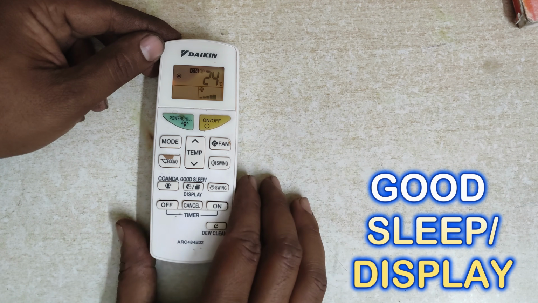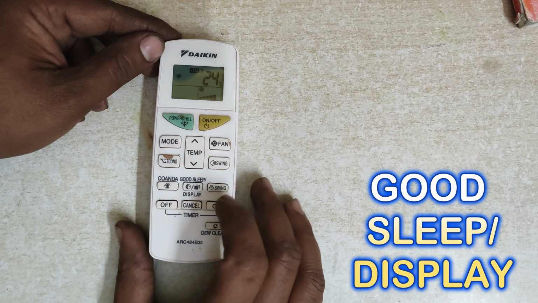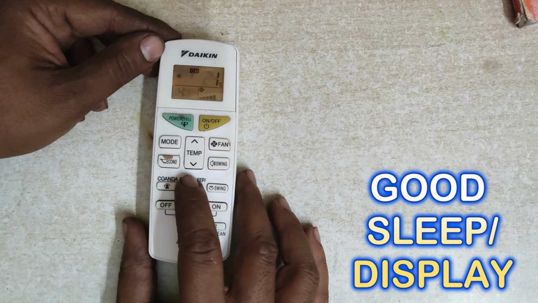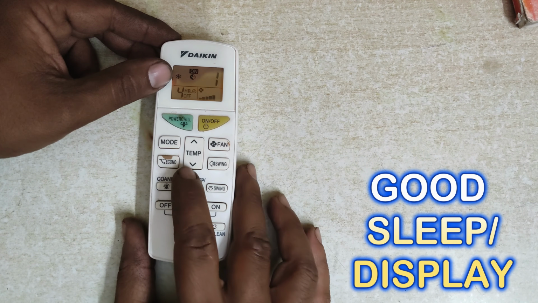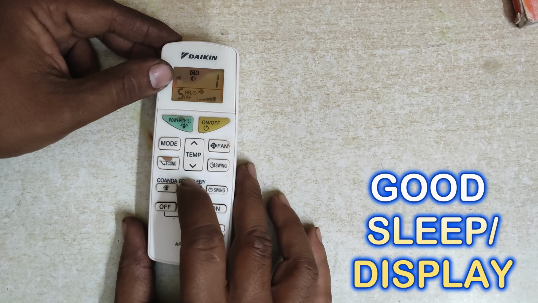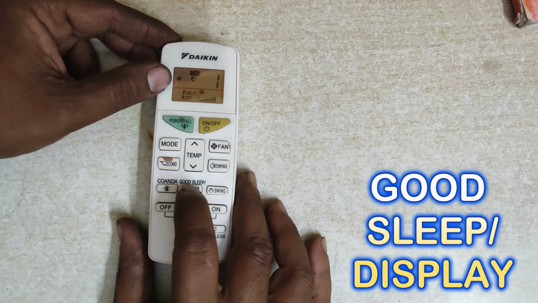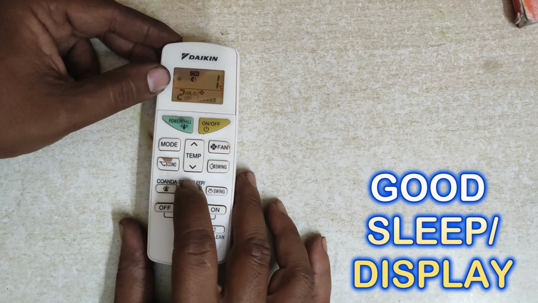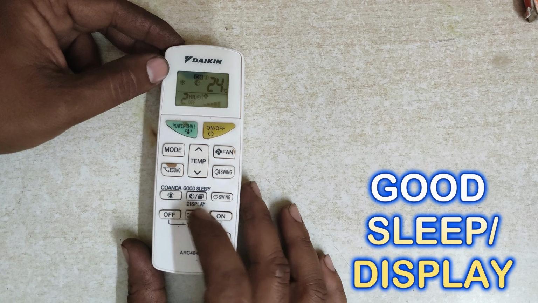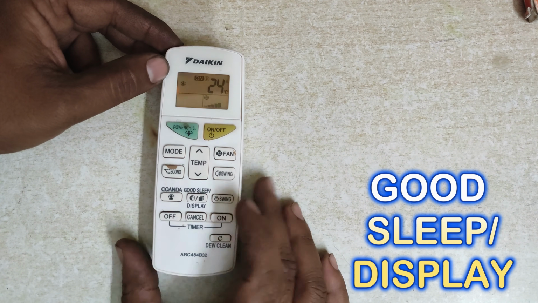After that the next button is good sleep and display. By pressing the good sleep button the AC becomes silent. The sleep function can be used with a timer of 9 hours, and the use of the good sleep button is very good. For example, suppose you have kept the temperature of your AC at any level, then every half an hour the temperature will automatically increase by 0.5 degrees and you will not have trouble sleeping due to excessive cold. If you want to cancel good sleep, then press the cancel button and the good sleep will be cancelled.